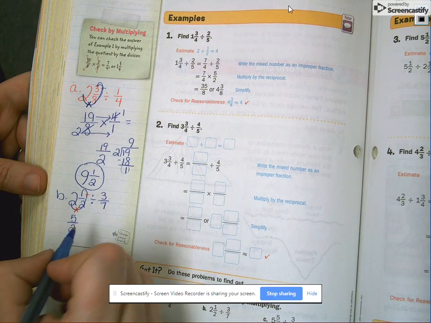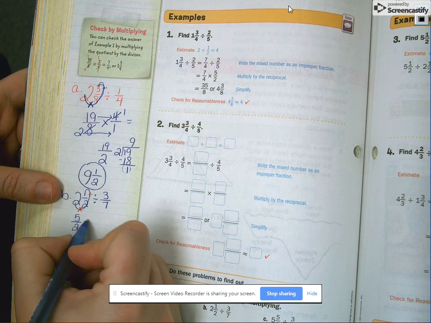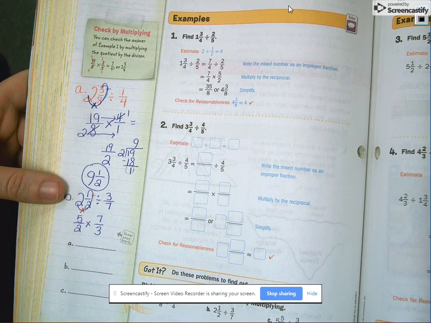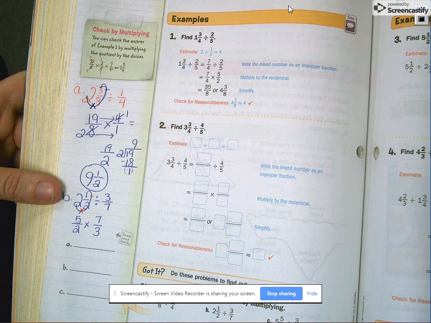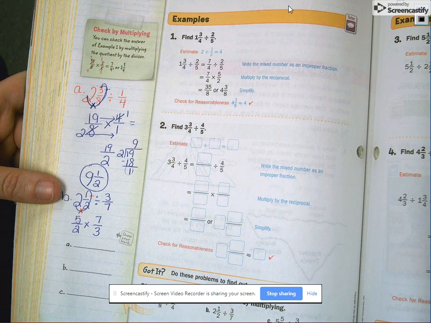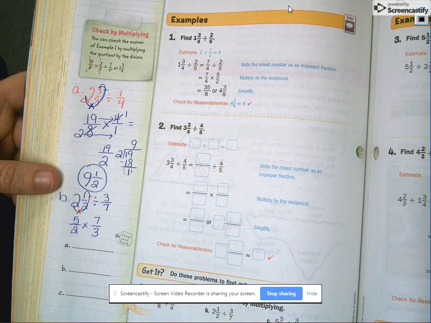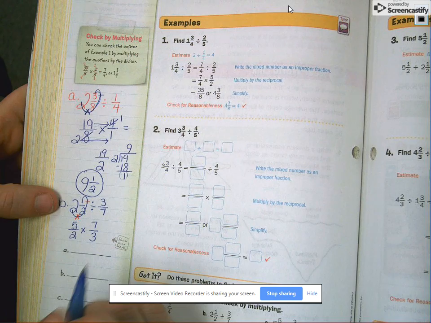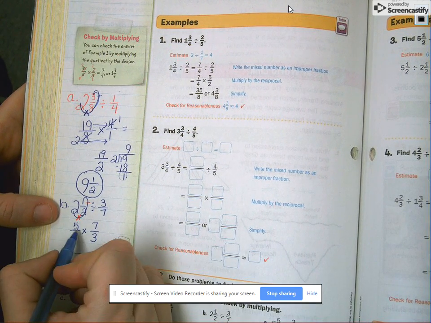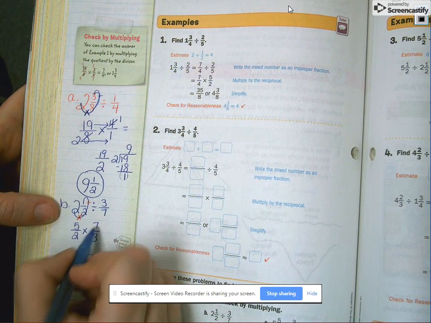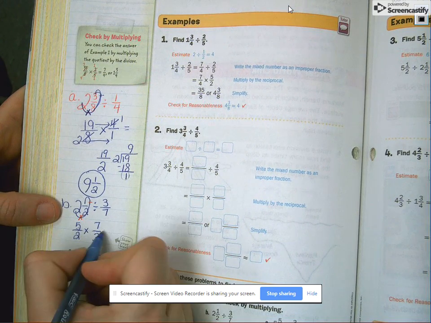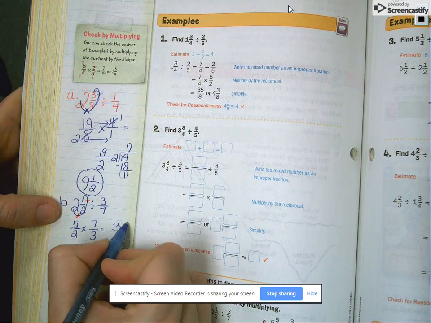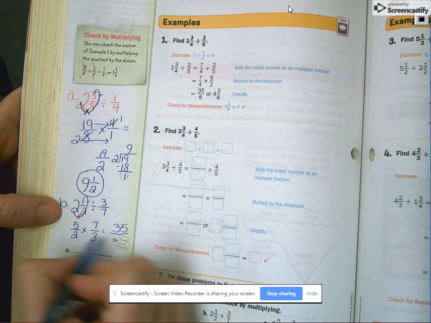Pause the video now, and I want you to please make the rest of your math problem. Hopefully you did keep, change, and flip, and hopefully this is your new math problem. Go ahead and solve this. Put your head down when you're finished so that the substitute knows that you're ready to go on. Hopefully you did look to cross divide, and I can't cross divide anyway. So I simply multiply straight across. 5 times 7 is 35. 2 times 3 is 6.